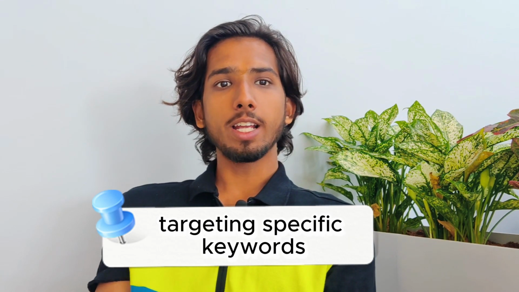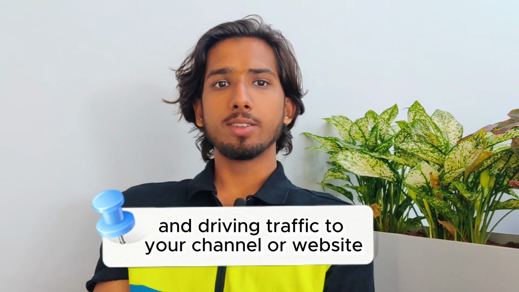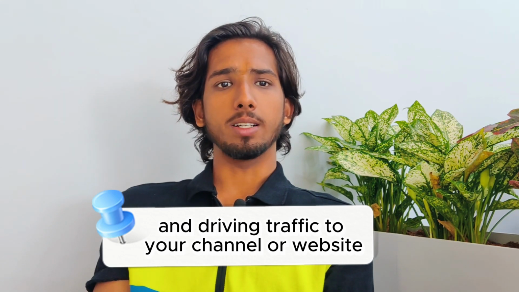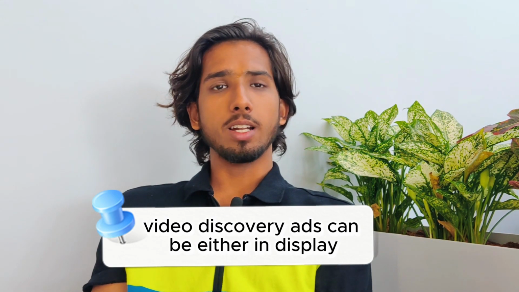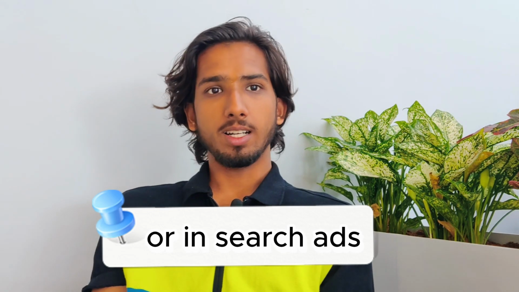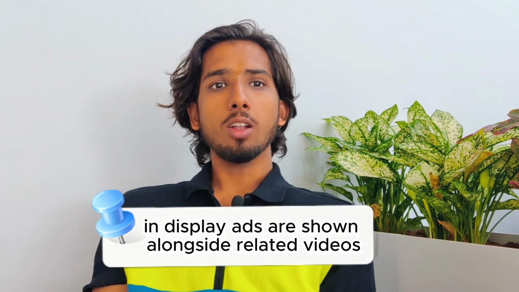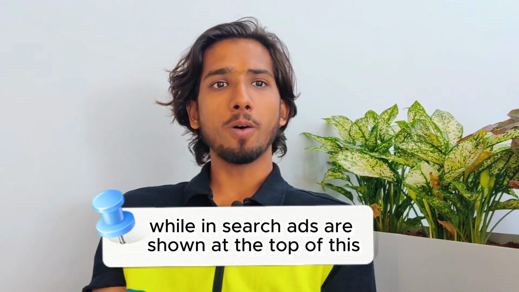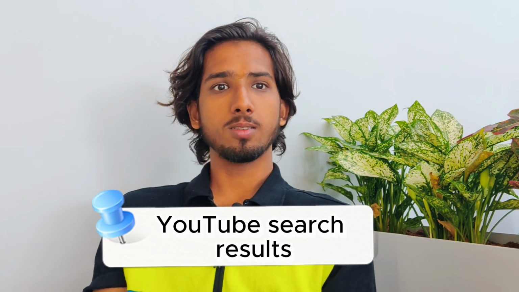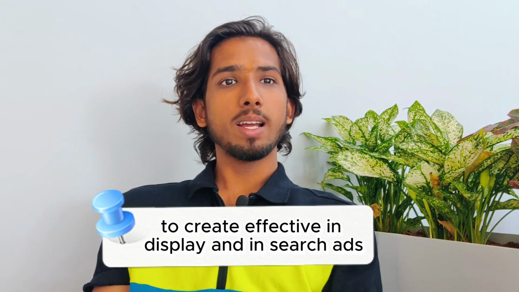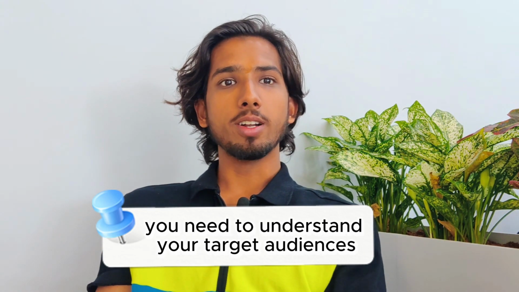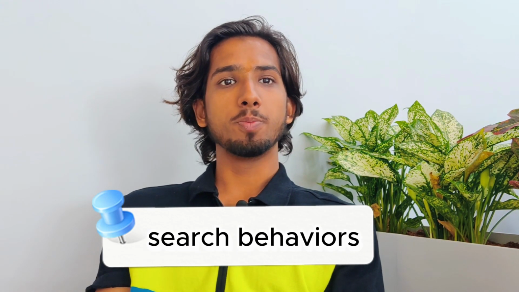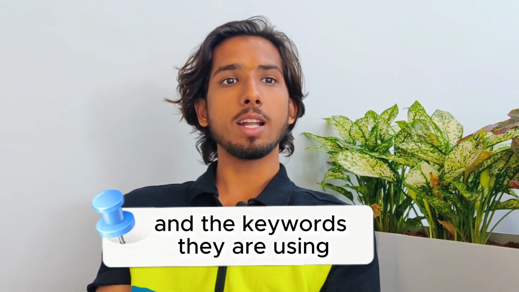They are great for targeting specific keywords and driving traffic to your channel or website. Video discovery ads can be either in-display or in-search ads. In-display ads are shown alongside related videos, while in-search ads are shown at the top of the YouTube search results. To create effective in-display and in-search ads, you need to understand your target audience's search behaviors and the keywords they are using.